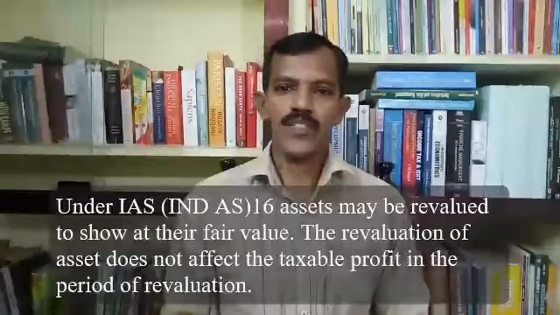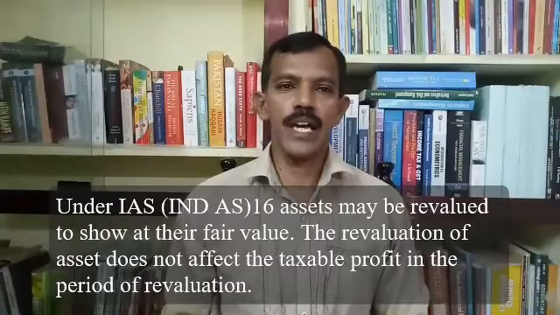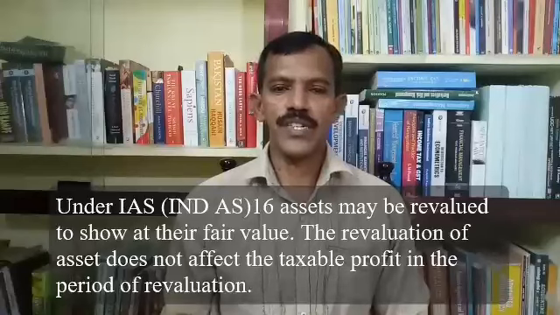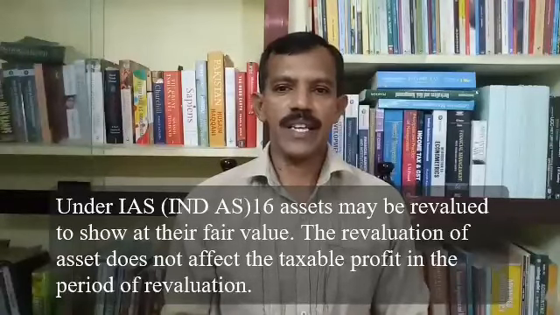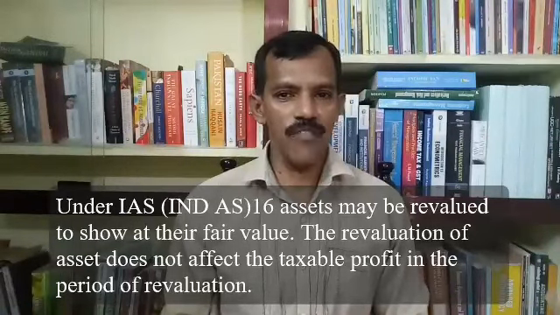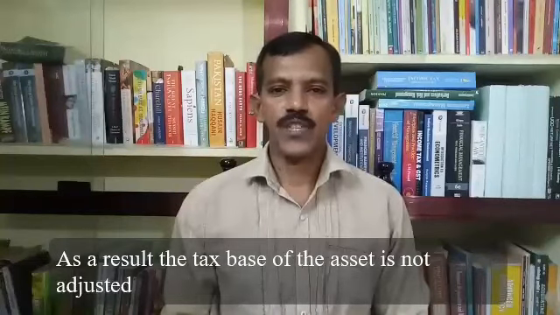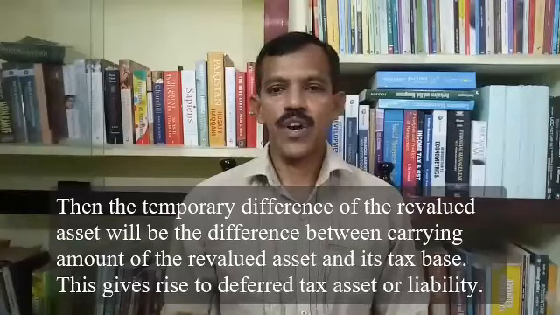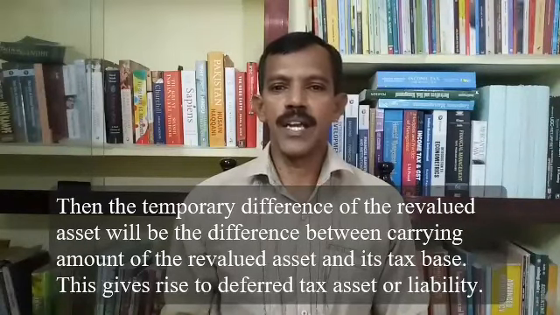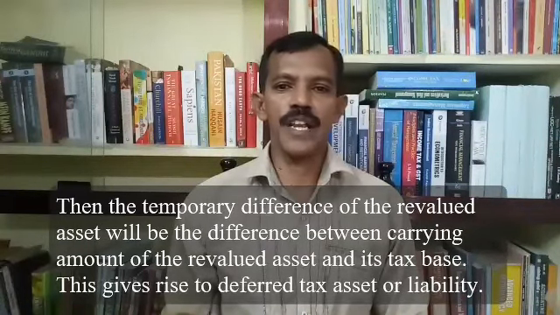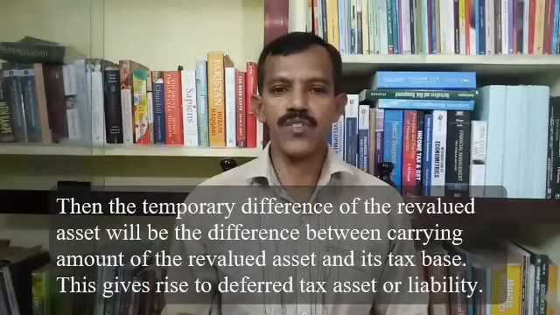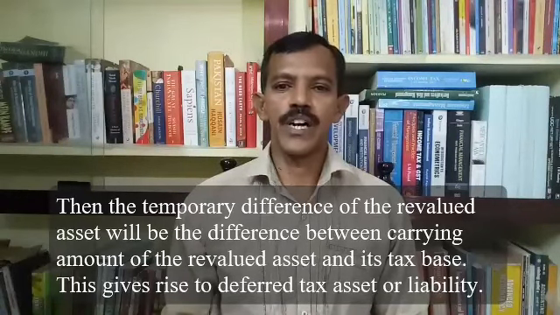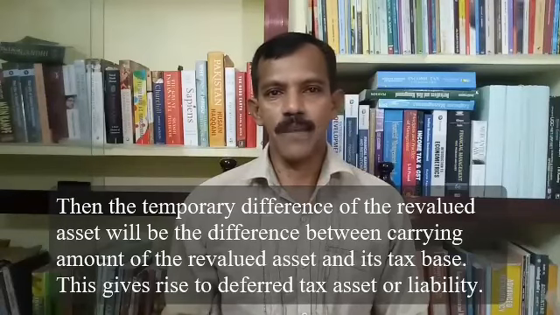Then about revalued asset. Under IAS or Ind AS 16, assets may be revalued to show at their fair value. The revaluation of assets doesn't affect the taxable profit in the period of revaluation. As a result, the tax base of the asset is not adjusted. Then, temporary difference of the revalued asset will be the difference between carrying amount of the revalued asset and its tax base. This gives rise to deferred tax asset or liability.